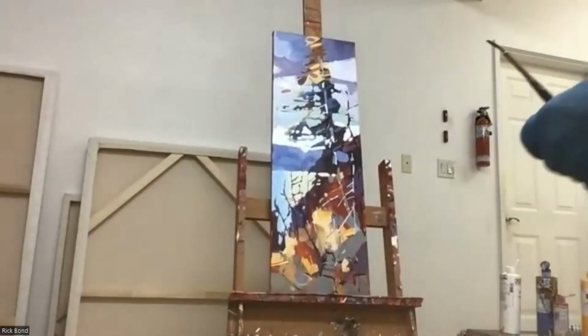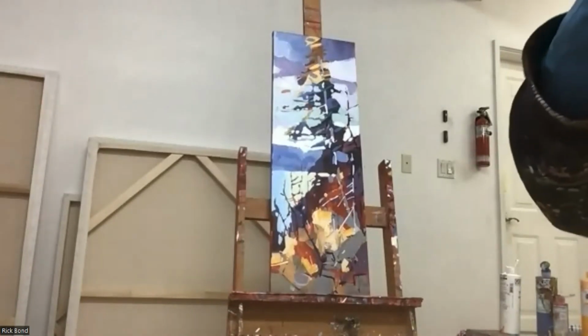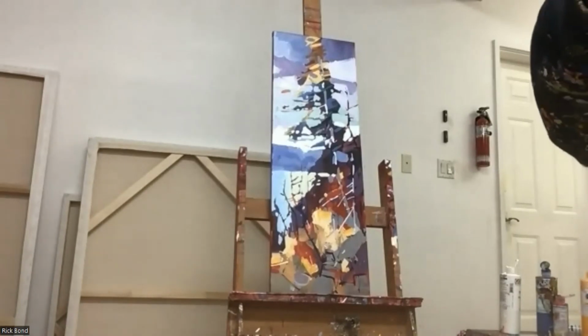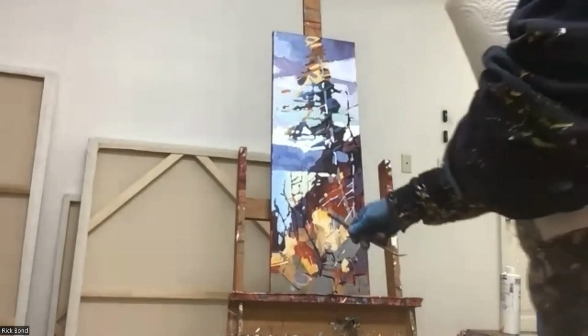Okay, well, why don't we let that dry, and then we'll come back and have a look and see what we want to do to finish it up. I don't think it needs a whole lot more, because it has kind of a sketchy look, which I like. Just over painting some of these colors, it just sort of happened. And in fact, it's kind of interesting here too.